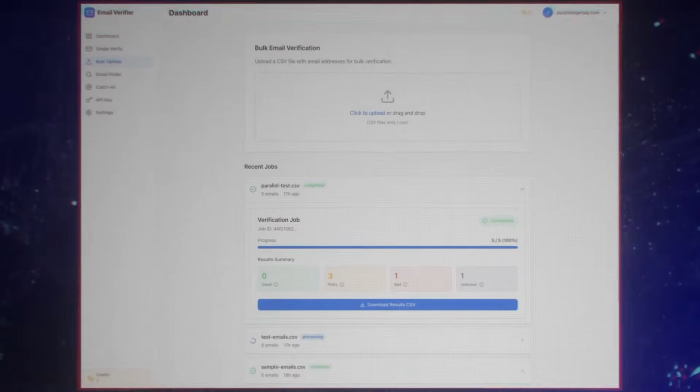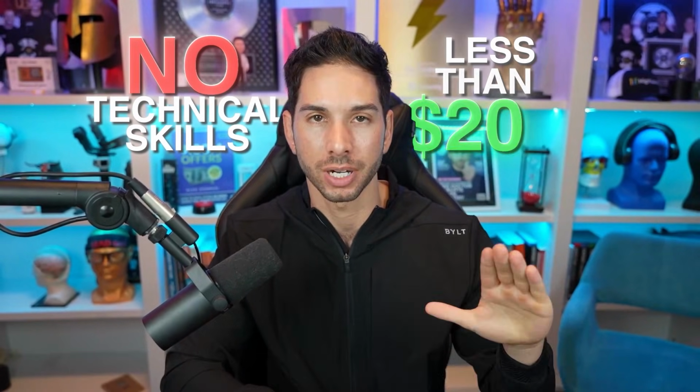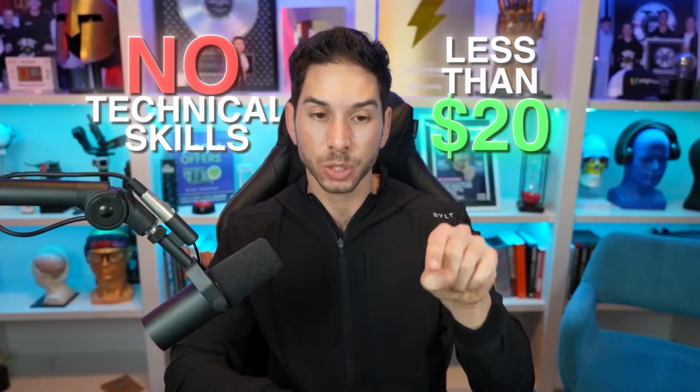In fact, I built my very own email verification system using this exact process with no technical skills and less than 20 bucks. That's now literally, as we speak, verifying hundreds of thousands of emails for me for free. Now you're probably thinking to yourself, Jay, this is probably some BS or some AppSumo product that doesn't actually work. And normally you'd be right on any other channel, but not on this channel.